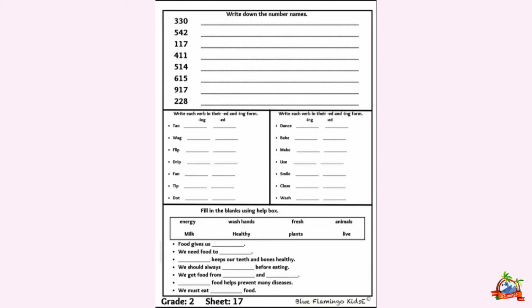FLIPPING, flipping. Flipped, FLIPPED, flipped.